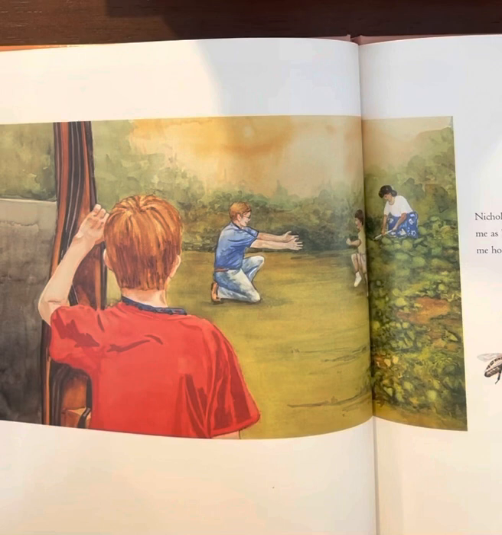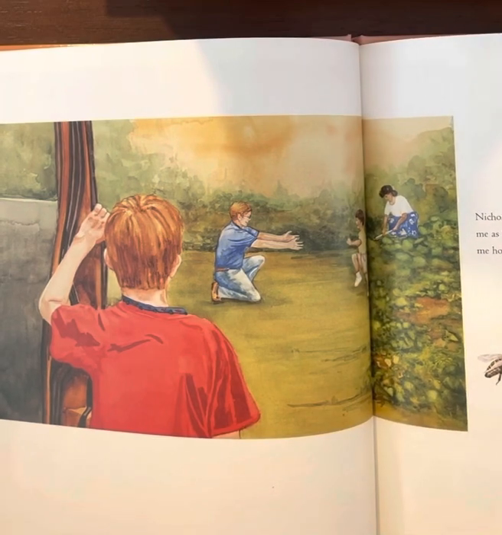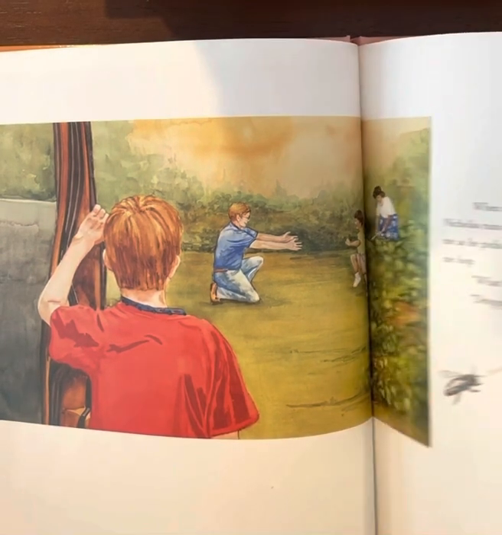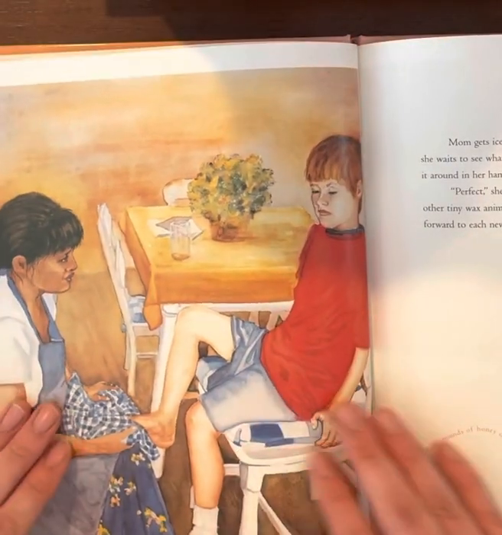So a question I'm wondering right now is, it looks like they're gathering honey. How do bees gather honey? So I'll be looking out and seeing if this text will answer my question. How do bees gather honey?